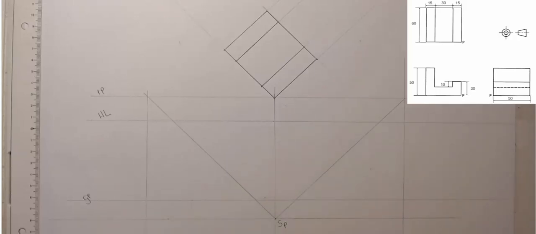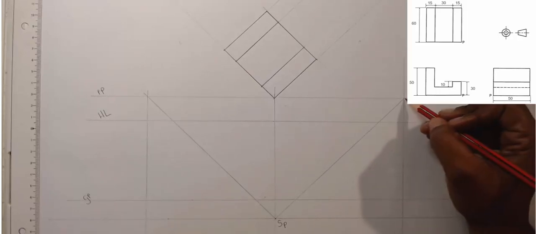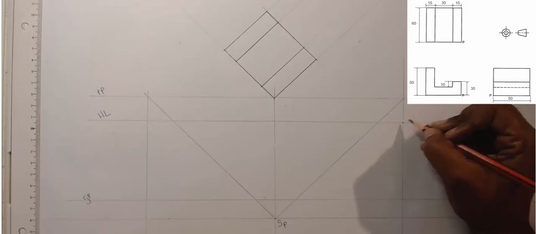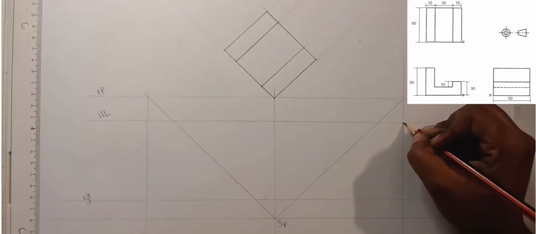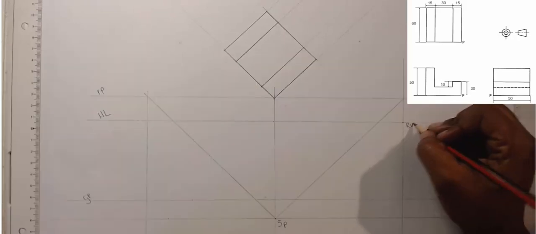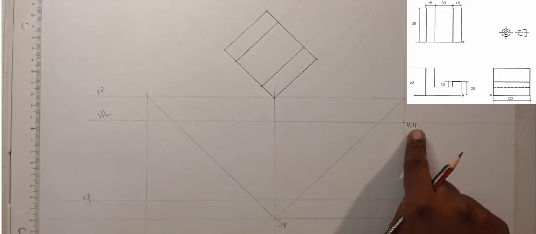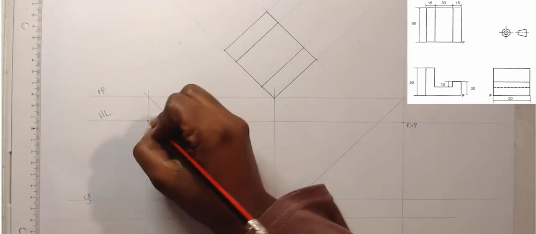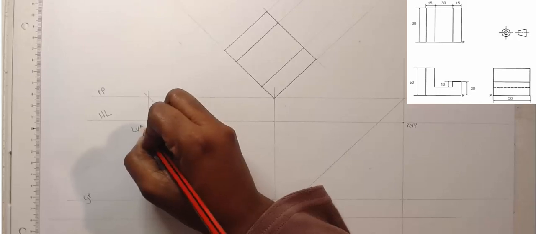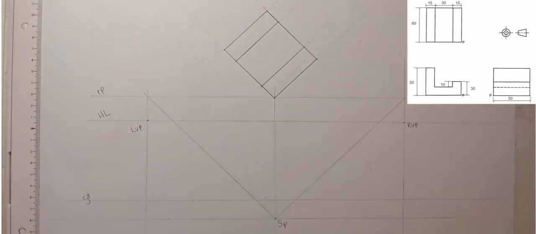So, where is this vanishing point? So, from this line, from the PP, where it corresponds with the HL, which is your horizontal line, this is where it's going to be what we call RVP for the right side, and then here is going to be LVP. What does that mean? It is your right vanishing point and your left vanishing point.